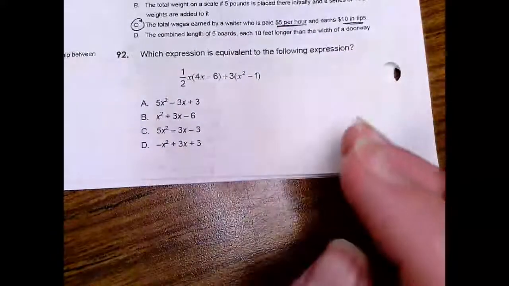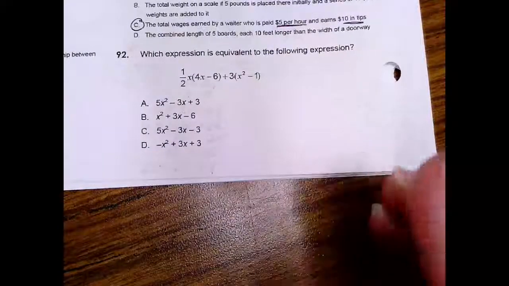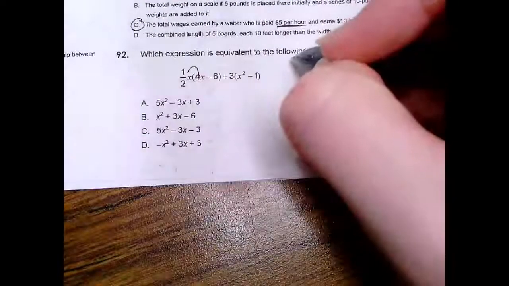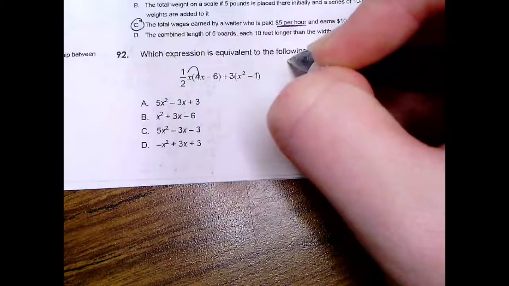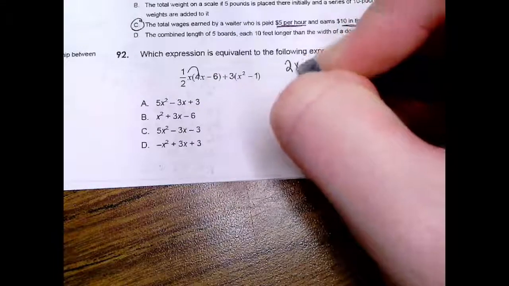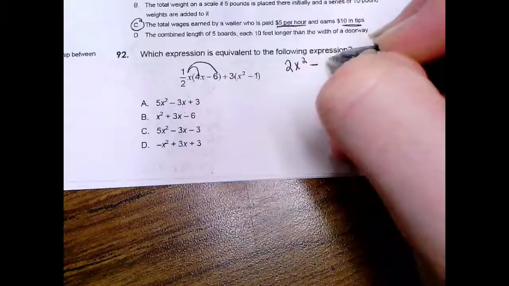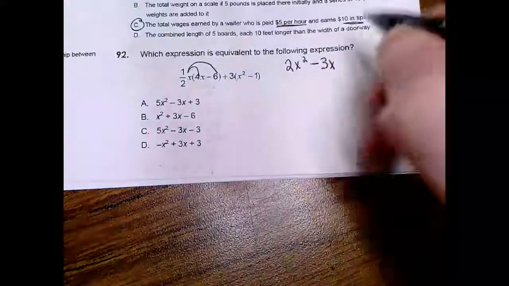All right, last one for this video. Which expression is equivalent to the following? So you are just distributing and making equivalent expressions. 1/2 x is being distributed. 1/2 x times 4x. Well, half of 4 is 2, and x times x is x squared, so 2x squared. 1/2 x times -6. 1/2 of 6 is 3, and then you have an x.